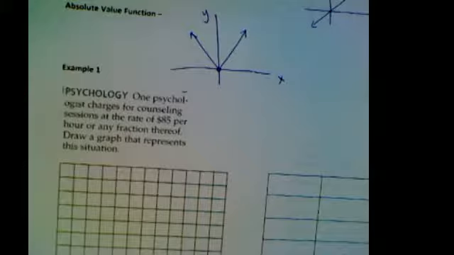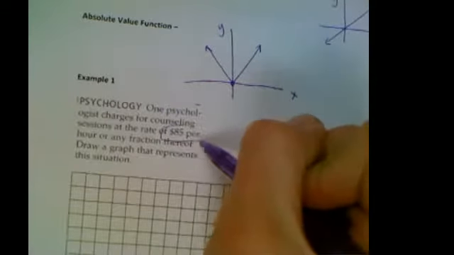So first let's understand what's happening. You go in and you see the psychologist and you see them for 30 minutes. Well, 30 minutes is going to rate out at an hour because they're doing it or a fraction thereof. So whether you see the psychologist for 5 minutes, 10 minutes, 30 minutes, or an hour, it's going to cost you $85 because that's what they told us right here, $85 per hour or any fraction thereof.